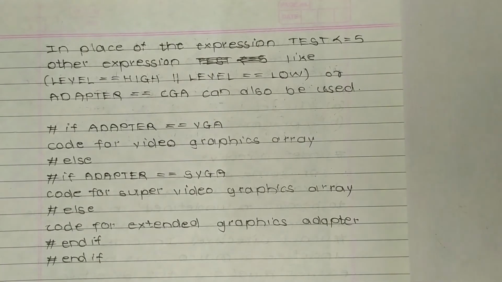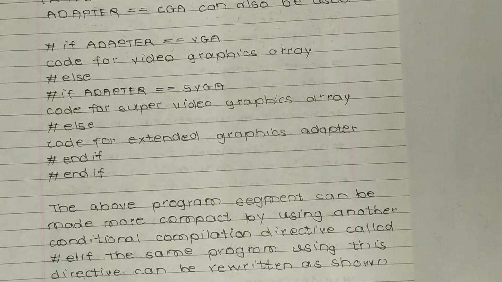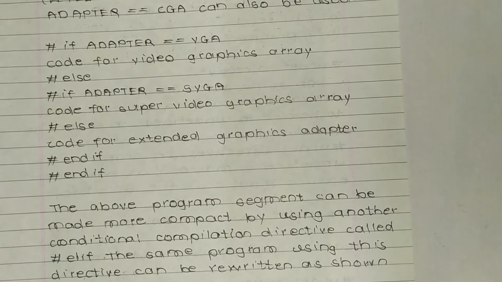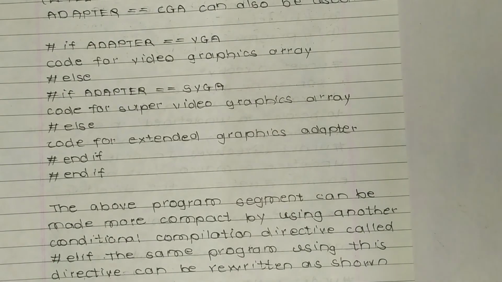Now an example. #if adapter == VGA, code for video graphics array, #else #if adapter == SVGA. This is code for super video graphics array. #else, code for extended graphics adapter. #endif, #endif.